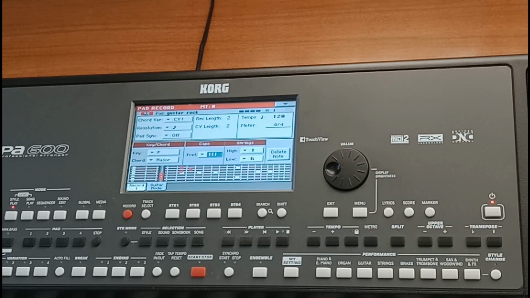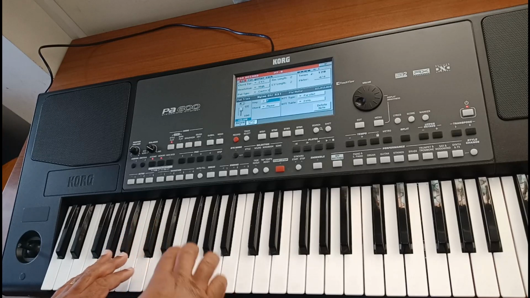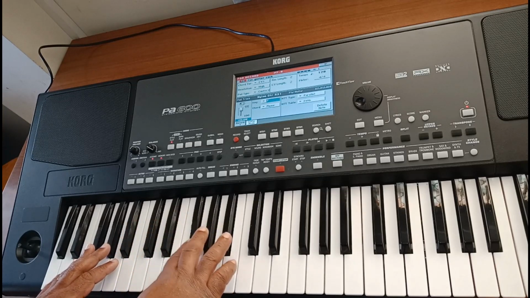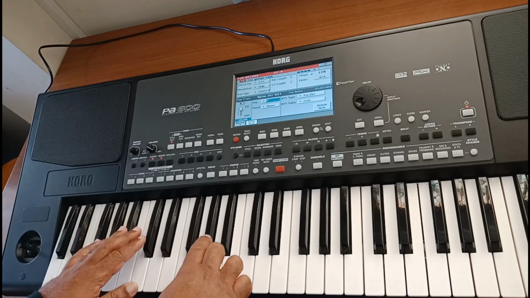Now I'm going to introduce what the black keys stand for. C#2 is for the recognized chord root, D#2 for recognized chord 5th, F# is all mute key. You can hear how it is muting the other strings when played together.